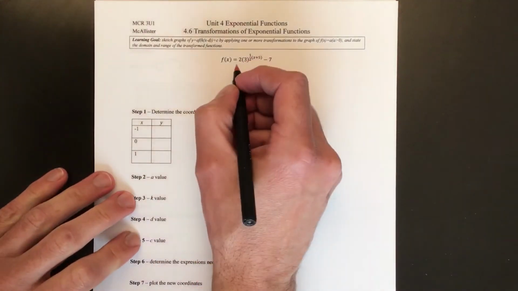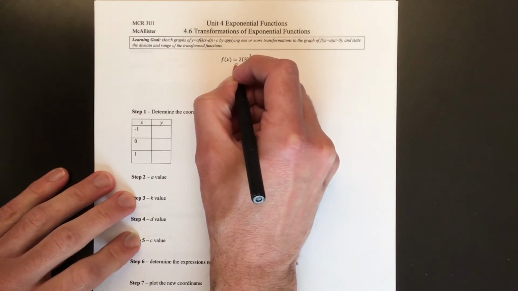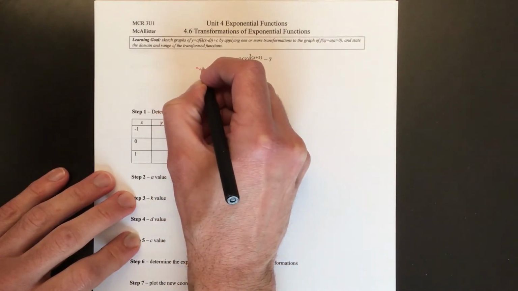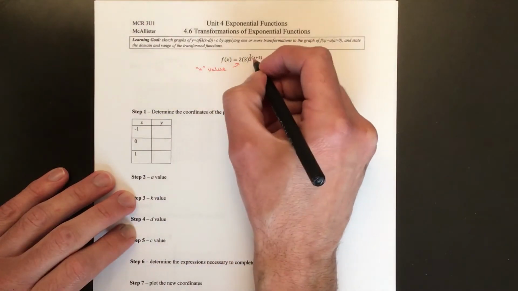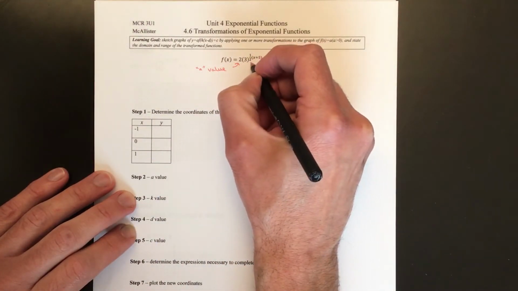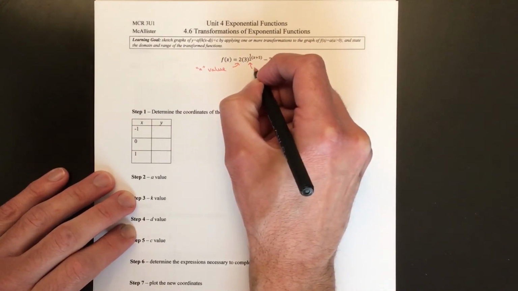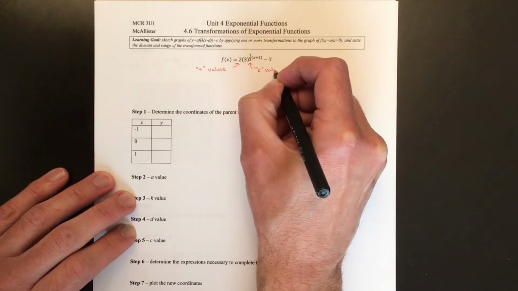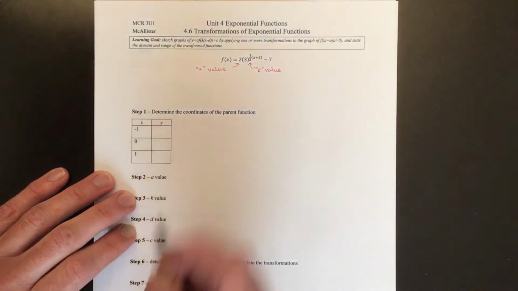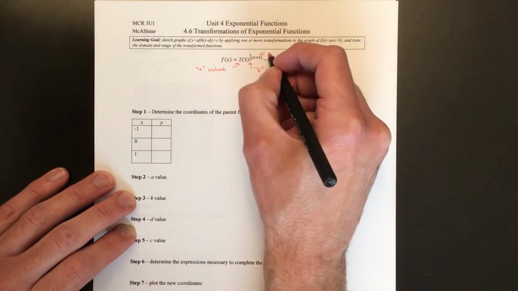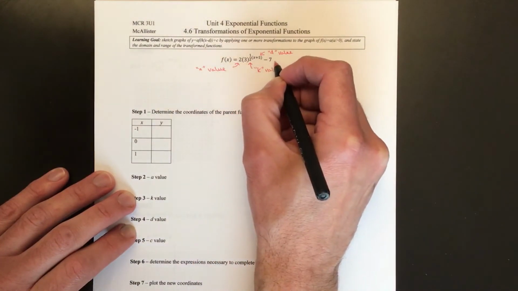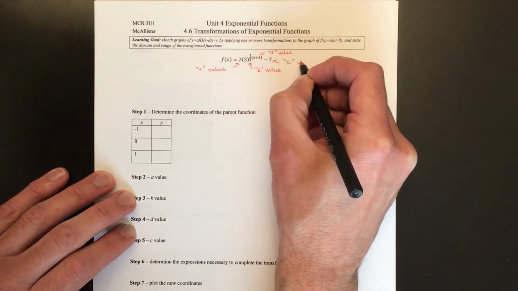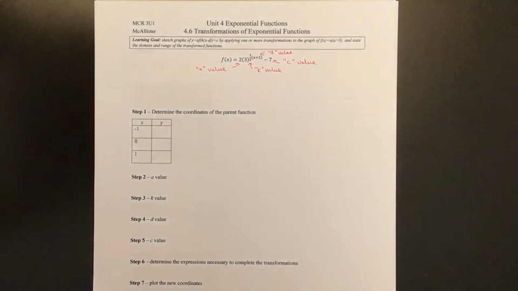So as a review, the 2, the number in front, that's our quote a value, vertical stretch compression. The 1/2 right in front of the x, where there's a bracket, the 1/2 is the k value. x plus 5, right, is the d value. And the -7 at the end is the c value.